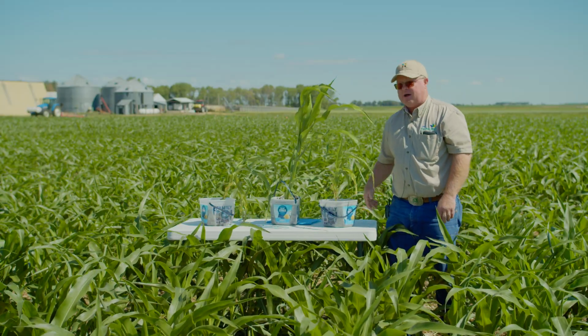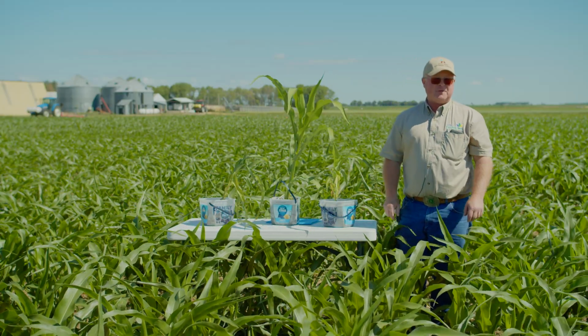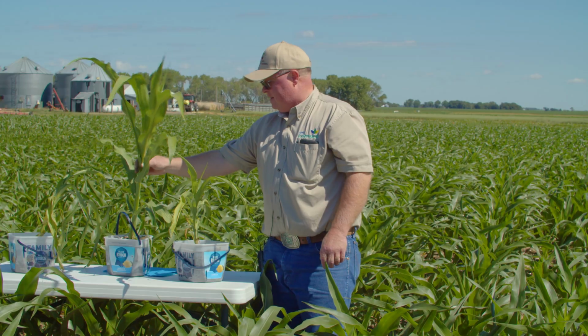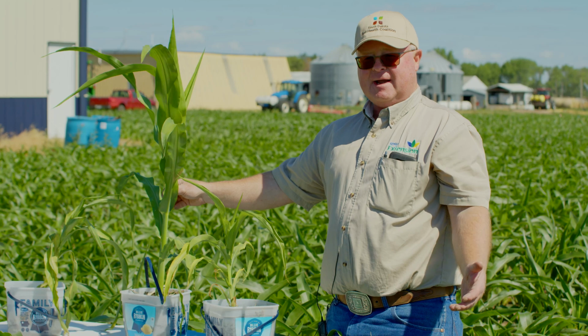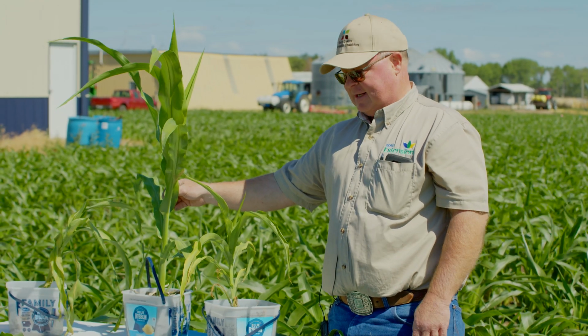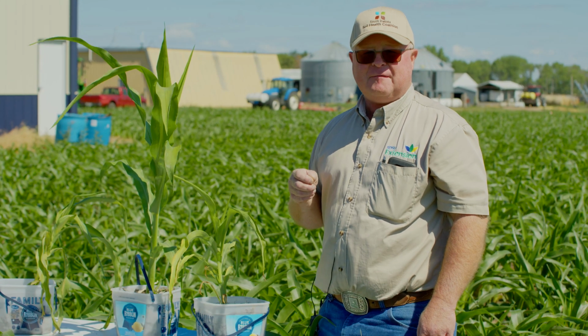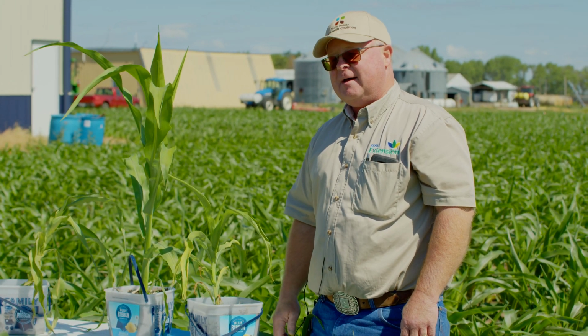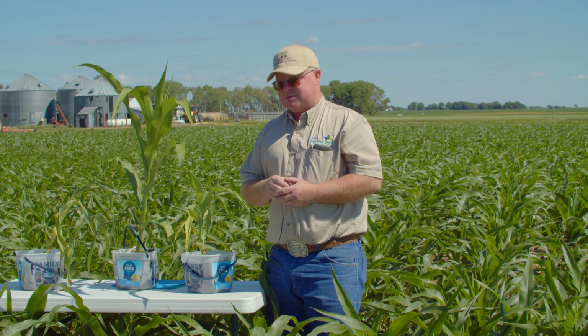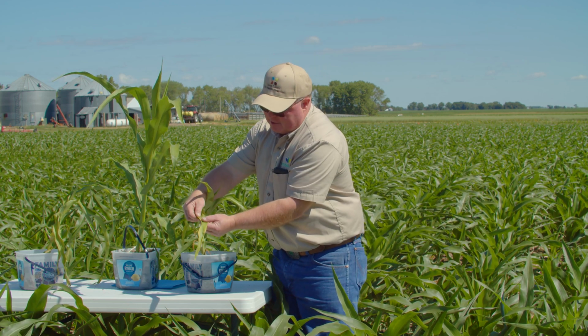This morning I'd like to talk to you about some problems we're having with corn in the area. In the middle here I have a good corn plant for reference to compare the other two plants that I have. We're seeing some potassium deficiencies in some of our fields and some of our eroded soil areas that have lower organic matter, maybe our coarse textured soils, and that's exhibited here by this plant.